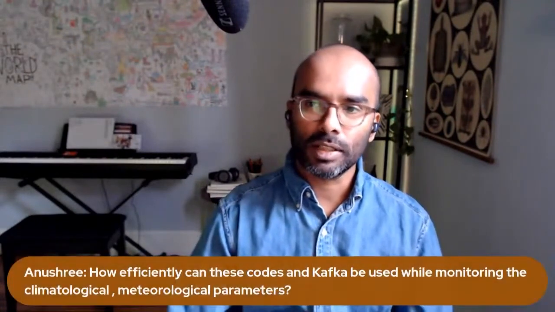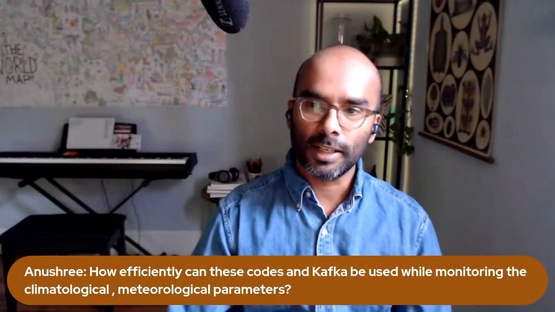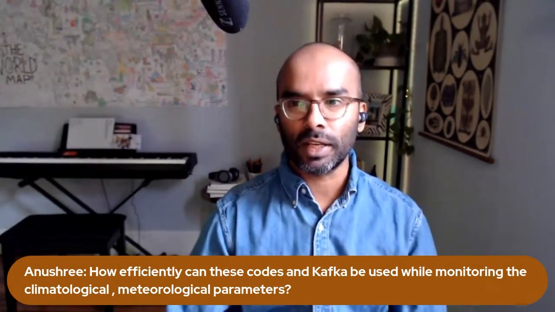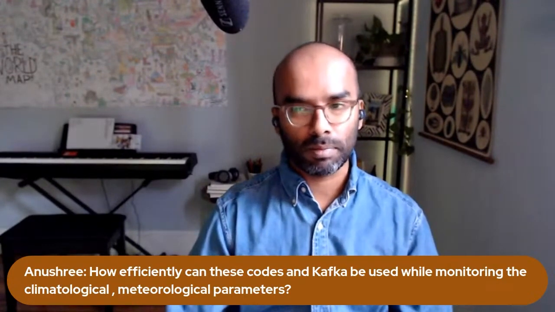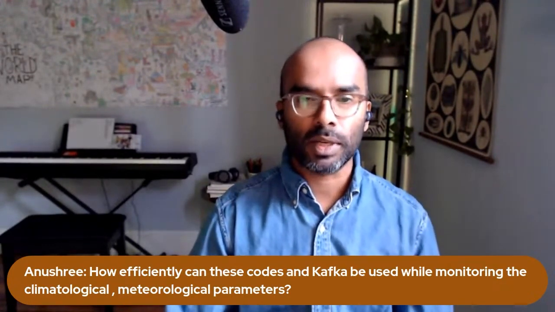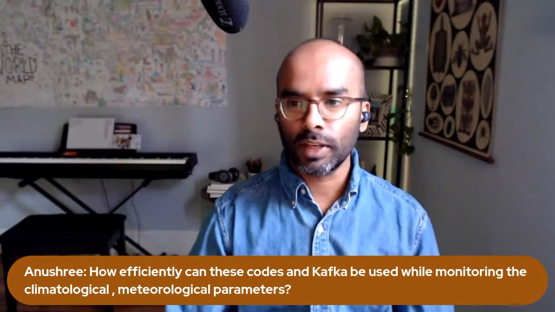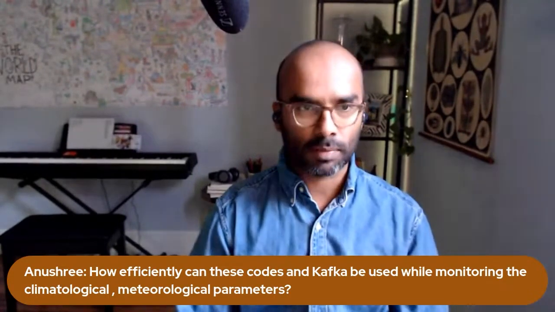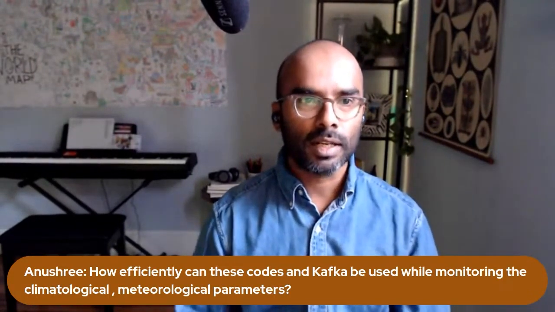How efficiently can this code in Kafka be used while monitoring climatological and meteorological parameters? It can. This works like you would expect with any other spatial database, and as you can see, it works much faster than all of the other spatial databases that you might have used. So you can look at all the ST functions that we support on the documentation side.